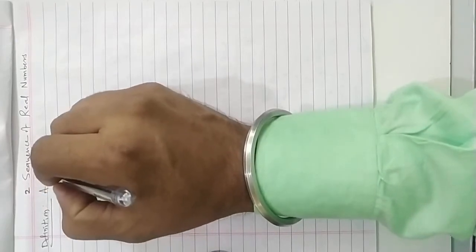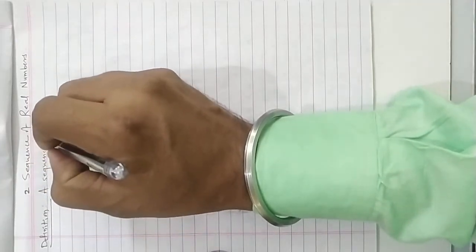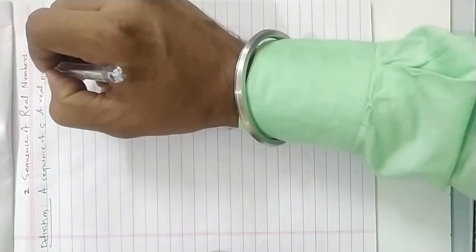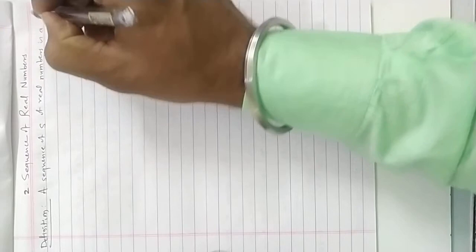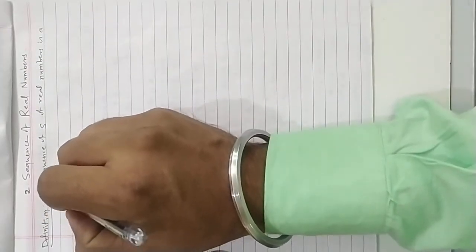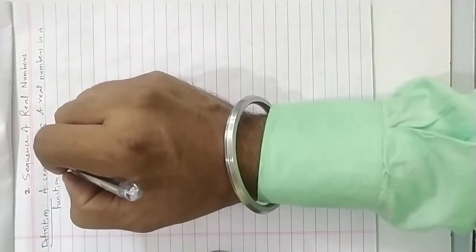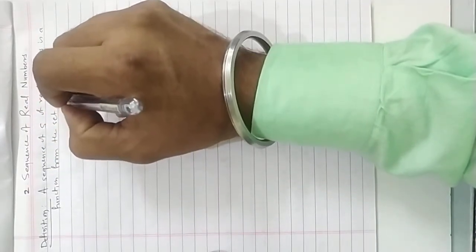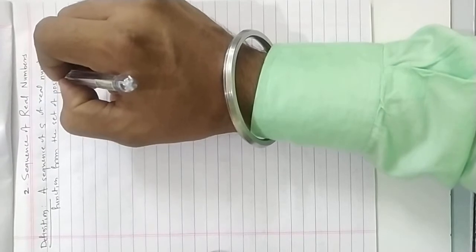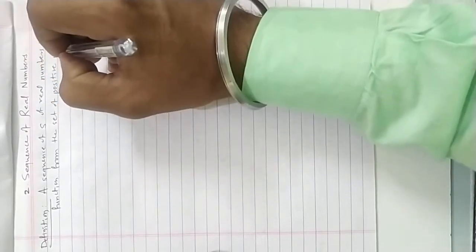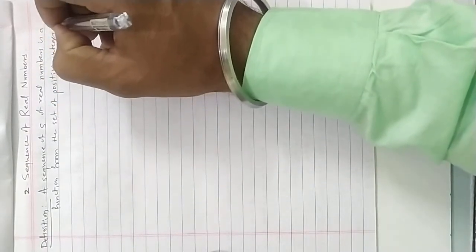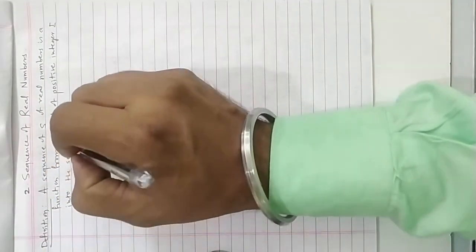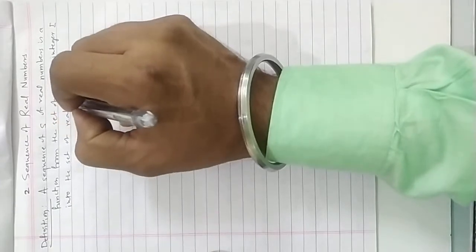A sequence S of real numbers is a function from the set of positive integers I into the set of real numbers R.